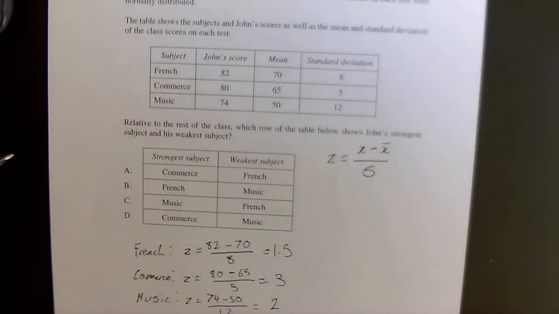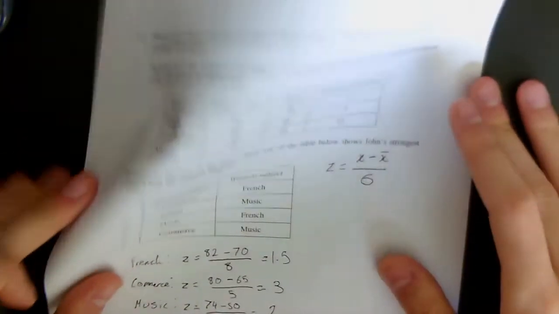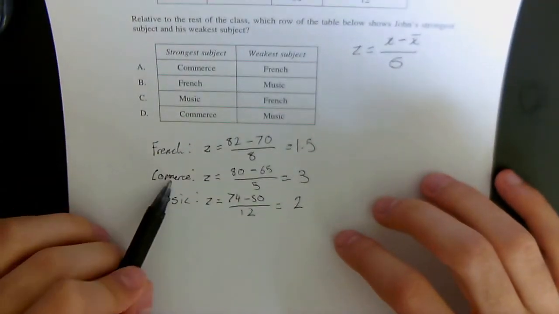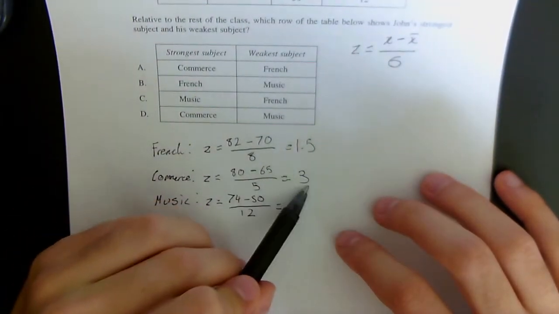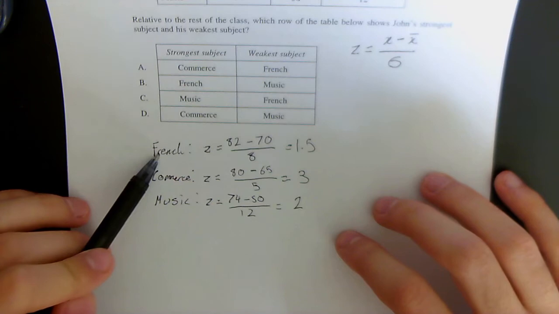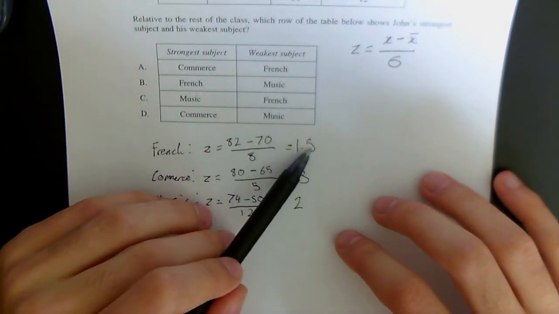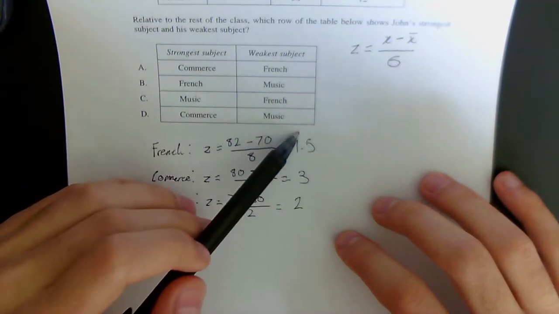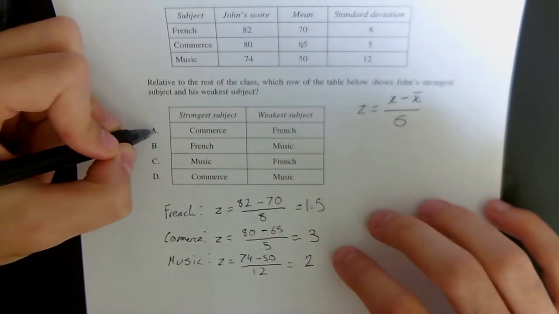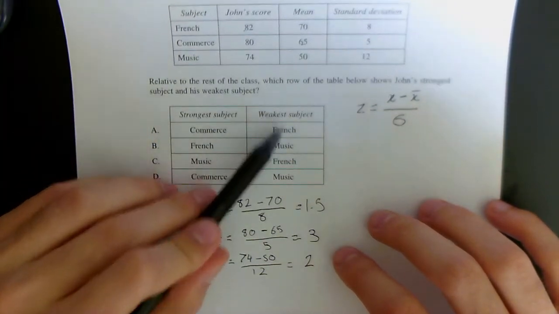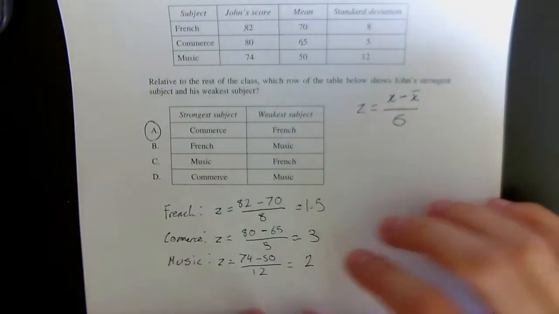So what we can see is that the highest z-score we have is commerce. So that means that's the best that we did. And French is the lowest. Okay. So with relation to the rest of the class, we performed the worst in French. So strongest subject was commerce, weakest was French. So the answer is A.